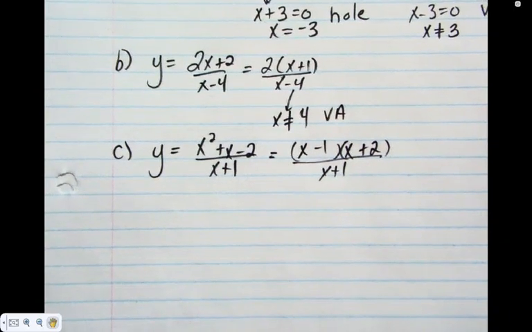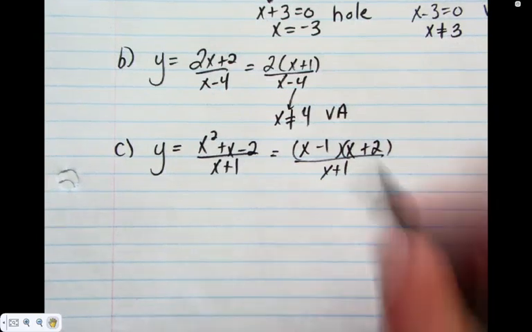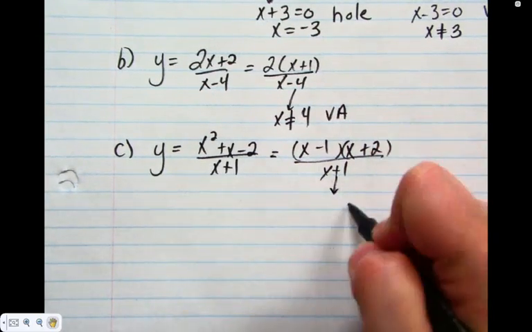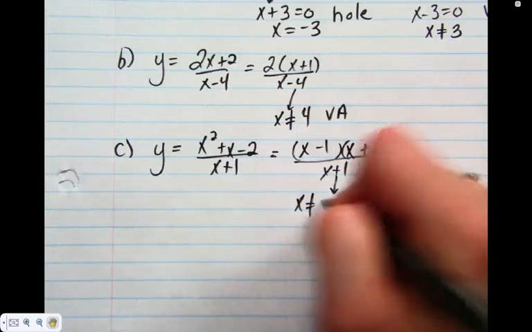The bottom, cancel or no cancel? No cancel, so that tells you it is a vertical asymptote. And the vertical asymptote is where x cannot be negative 1.